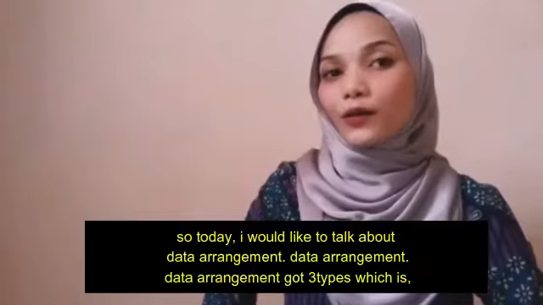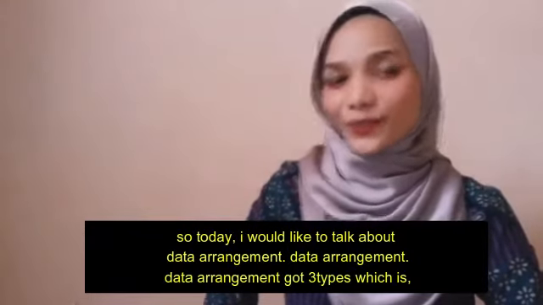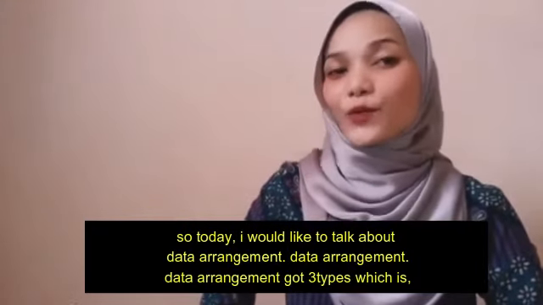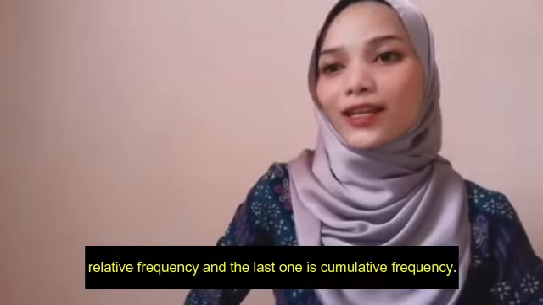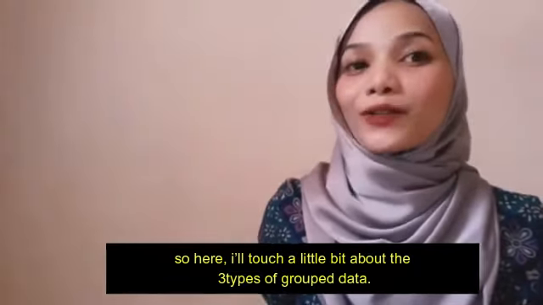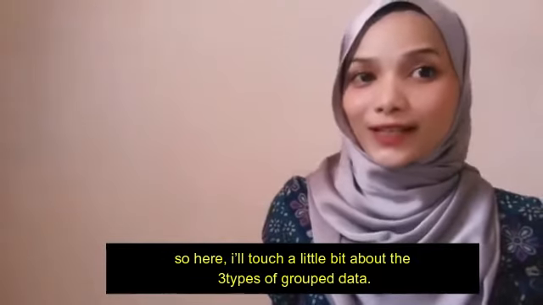So today I would like to talk about data arrangement. Data arrangement has three types, which are frequency distribution, relative frequency, and the last one is cumulative frequency. So here I will touch a little bit on the three types of grouped data.